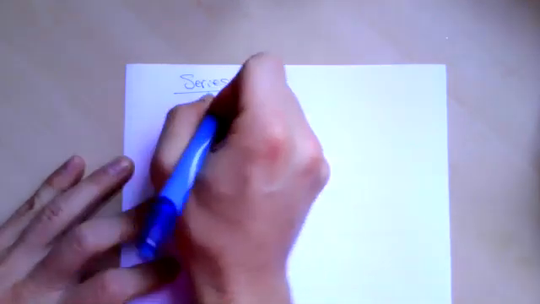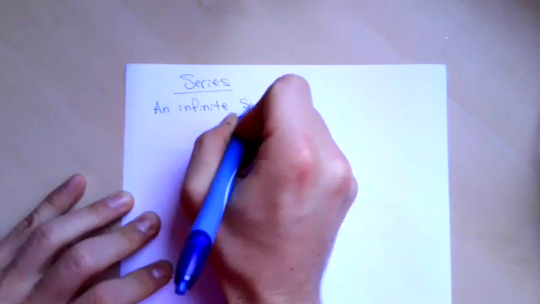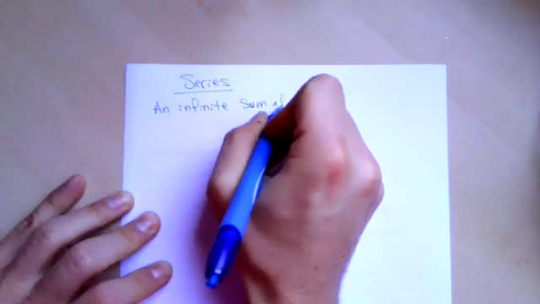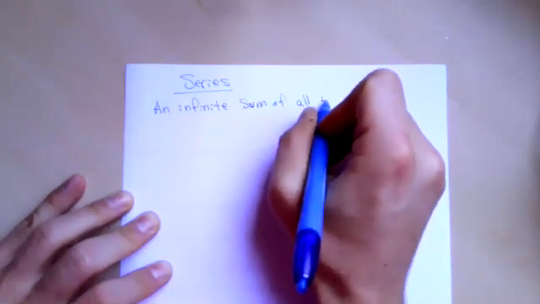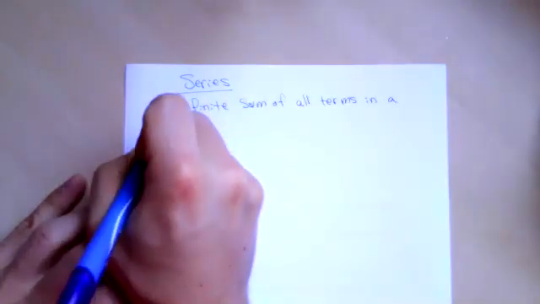So a series is just an infinite sum of all terms in a sequence.